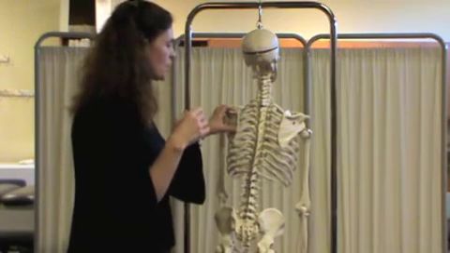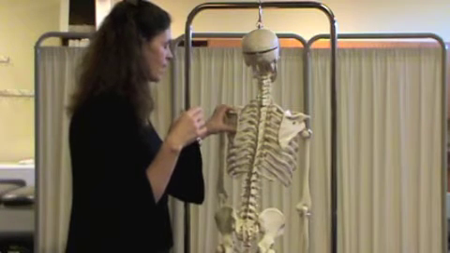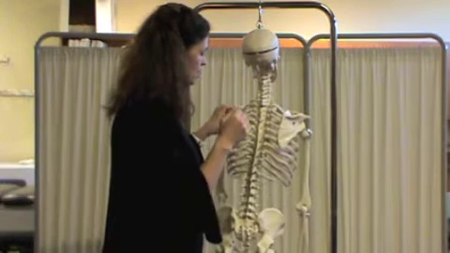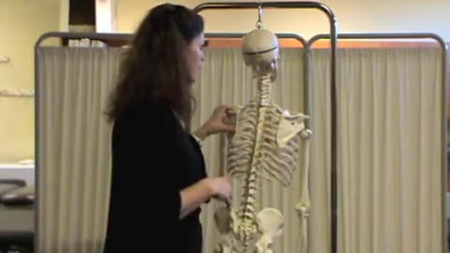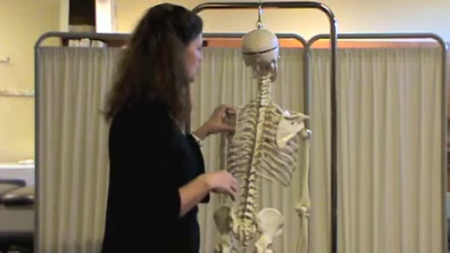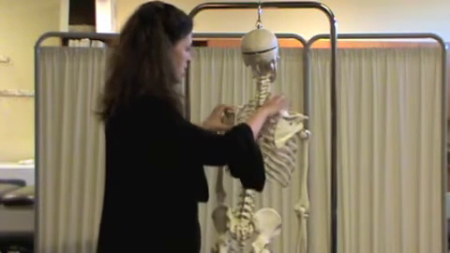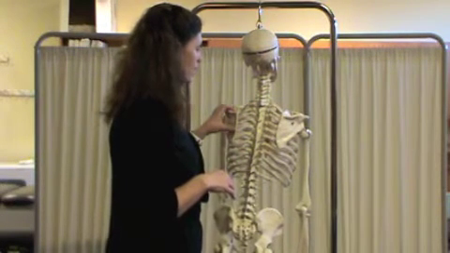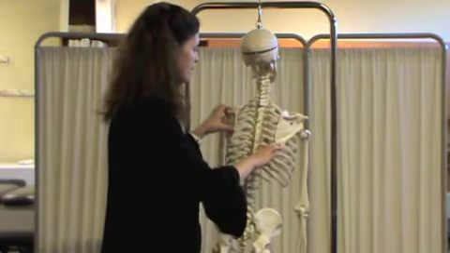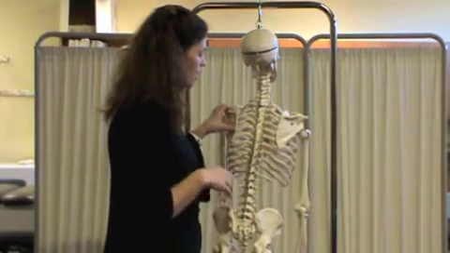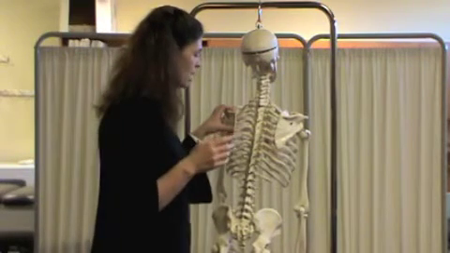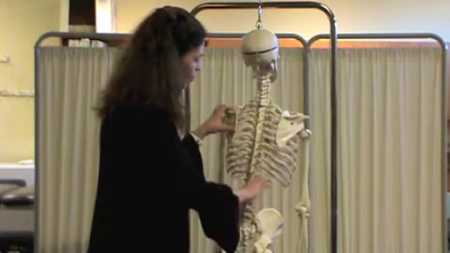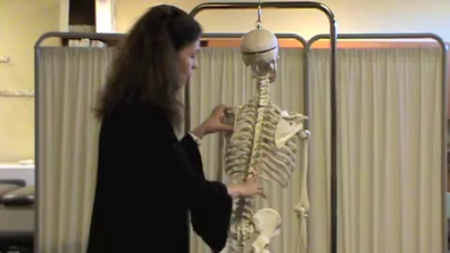The iliocostalis group, you have the cervicis and the thoracis are going to come from the posterior surface of the ribs 1 to 12, and then the cervicis is going to insert into the transverse processes of the cervical vertebrae. The thoracis is going to insert into the ribs 1 to 6, and then the lumborum of the iliocostalis group is going to come from the common tendon and is going to insert into lumbar vertebrae 1 through 3, and then the ribs 6 through 12.